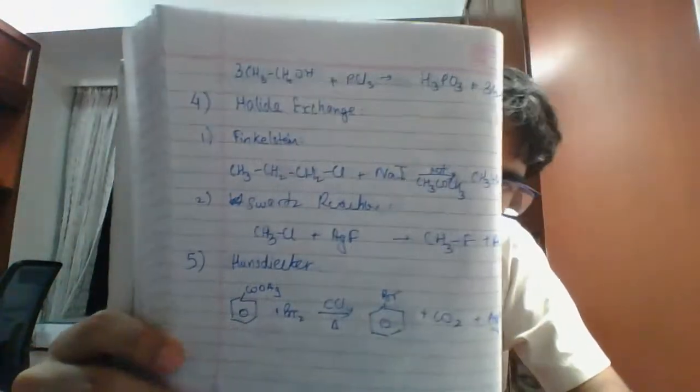So I will be taking benzene with COOAg. I'm going to be adding bromine in presence of CCl4 and I'm going to be heating it. You get bromo, 1 bromophenol, sorry, 1 bromobenzene. You get CO2 and you get AgBr. Now we can do the same thing with Cl also, and you'll get 1 chlorobenzene, CO2 and AgCl. This is the reaction.